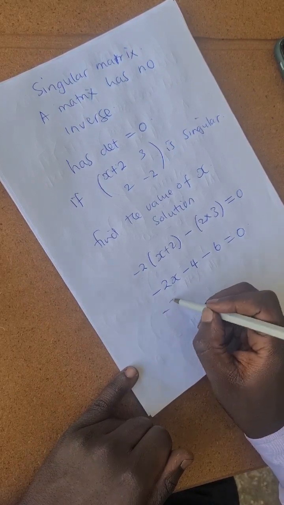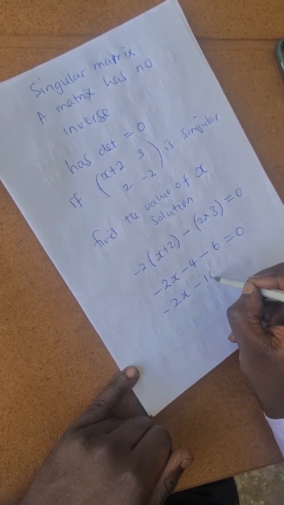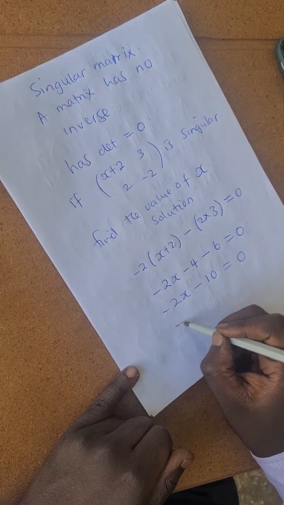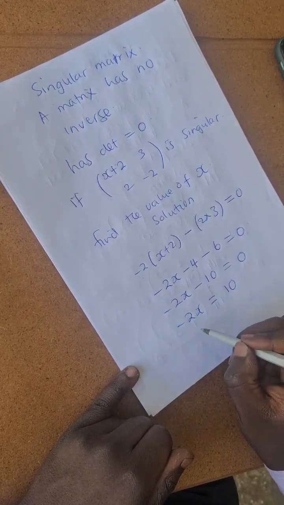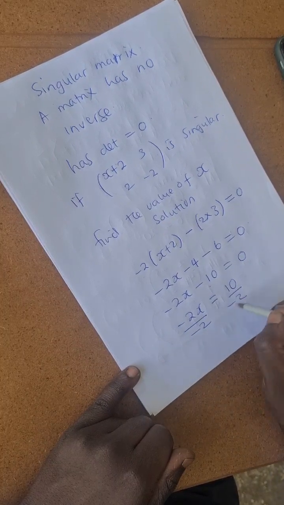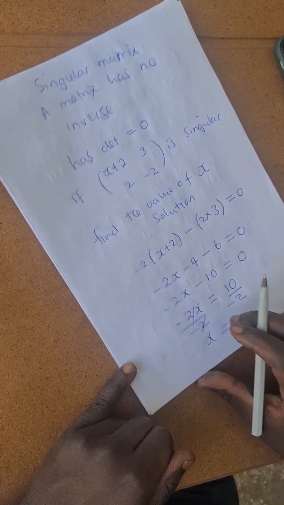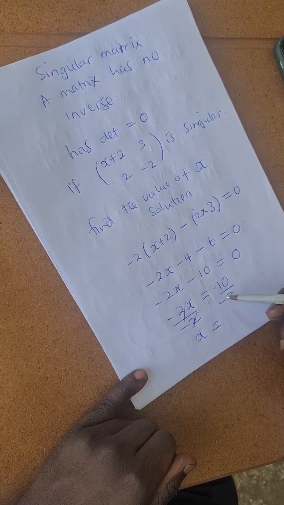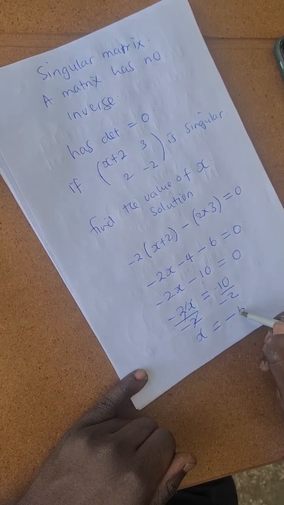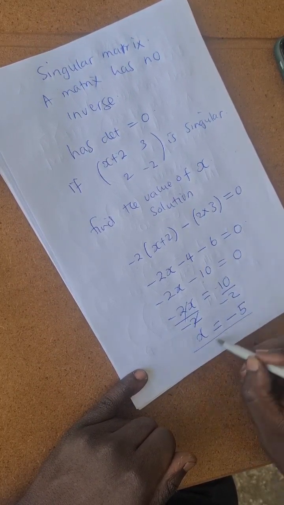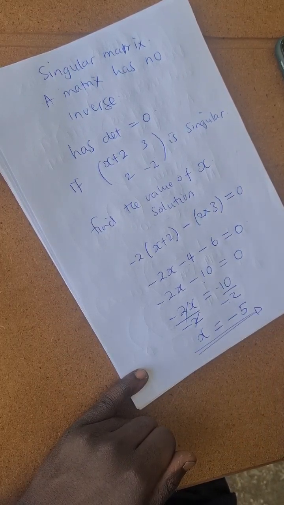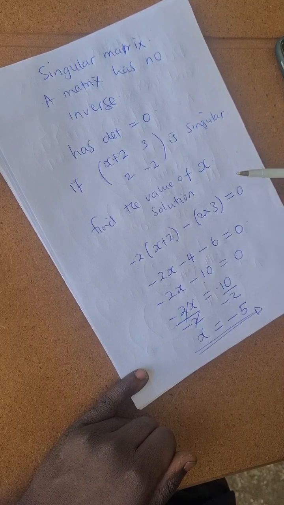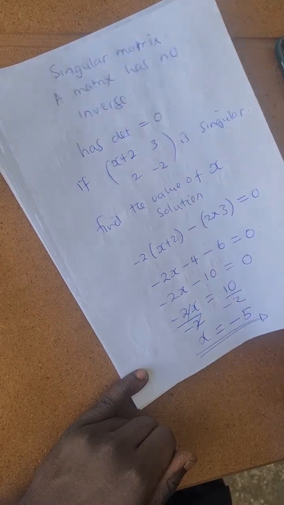Let's simplify here. Minus 2x, that's negative 10 is equals to 0. Minus 2x, let's bring 10 to the other side then. It becomes 10 over negative 2. X is equals to, remember this is a positive, and a positive over a negative becomes a negative. So this is it. If they are telling you that this matrix is singular or has no inverse, it just means that the determinant is 0.